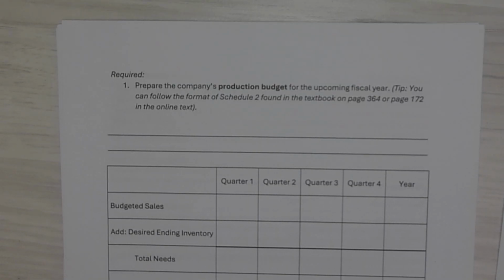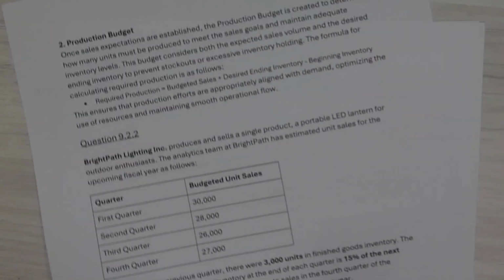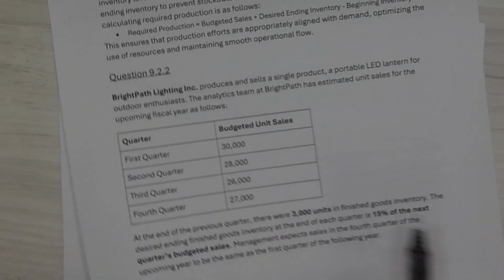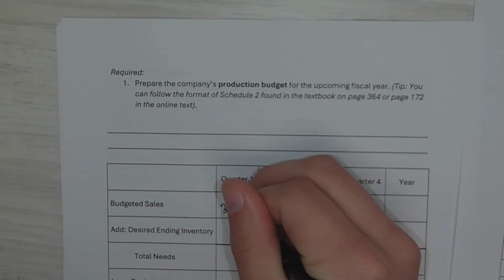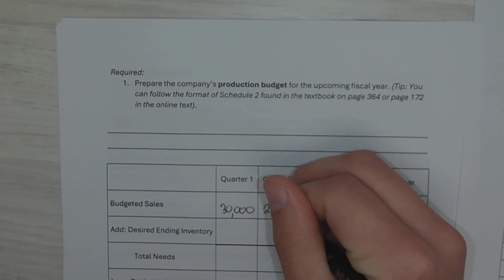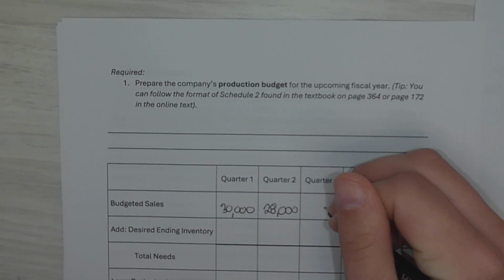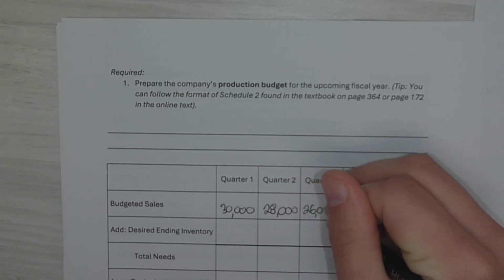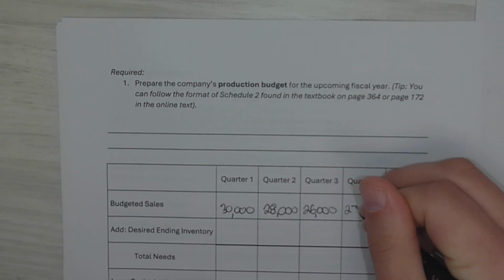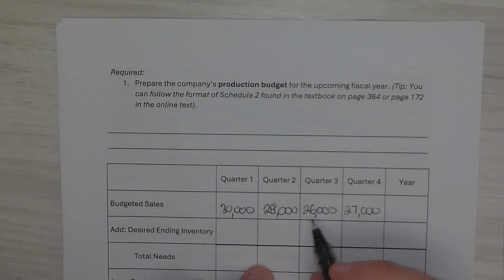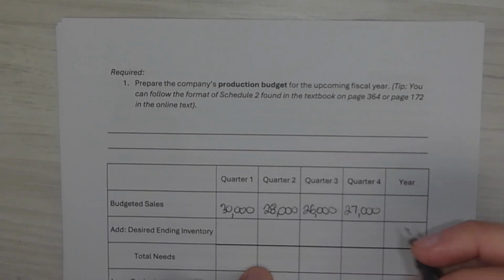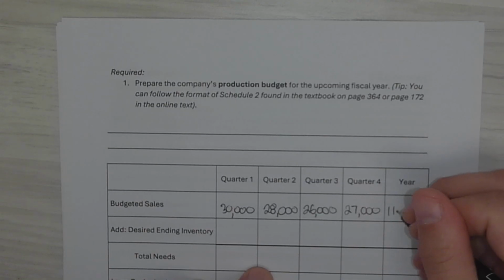So we're going to start with our budgeted sales, and they've already been provided to us here. So we're going to lay them out. 30,000, 28,000, 26,000, 27,000. And so we can sum all of those budgeted sales up for an annual total, which would be 111,000.